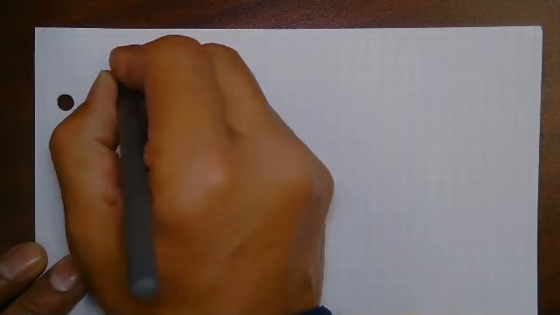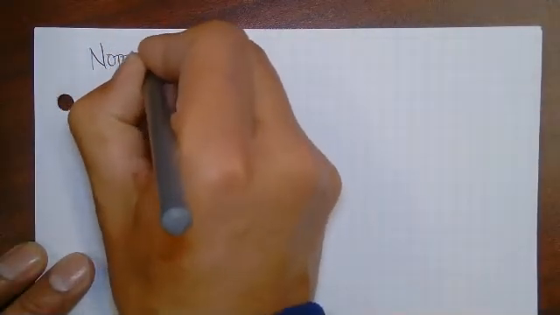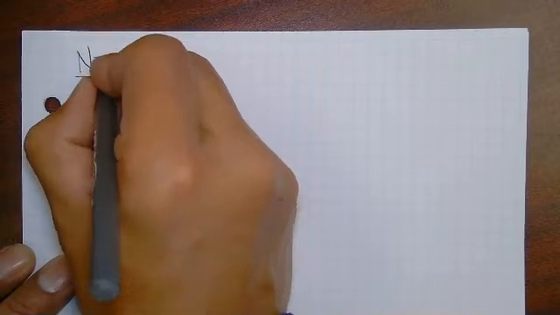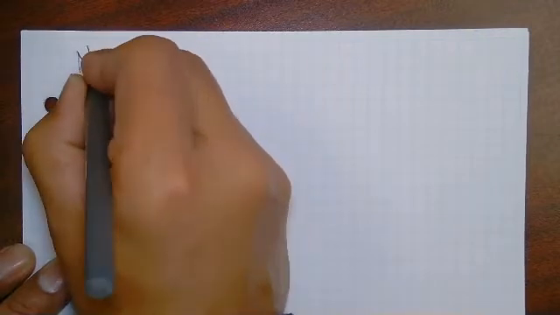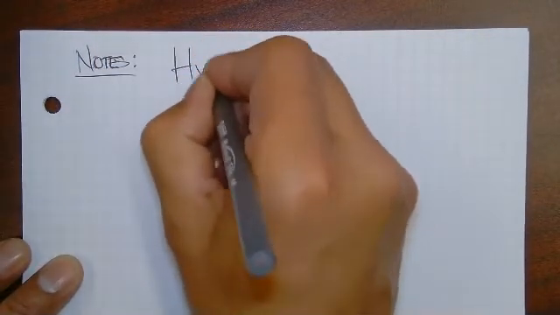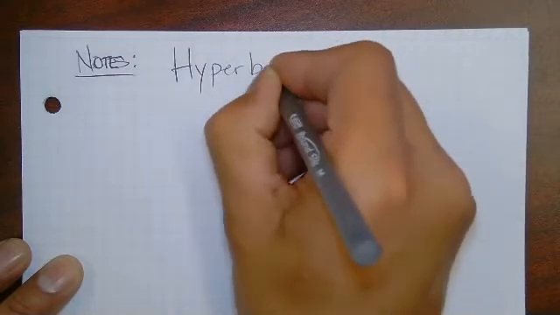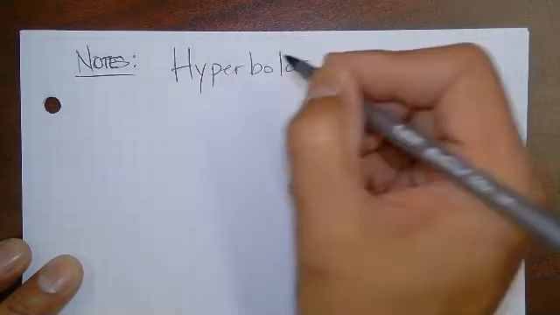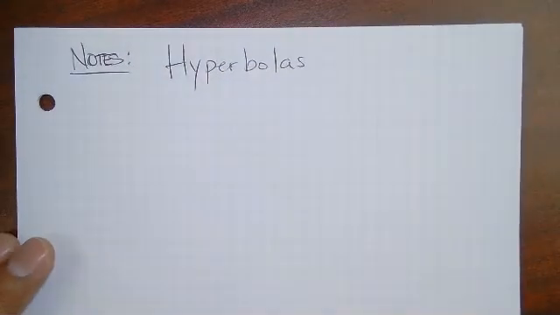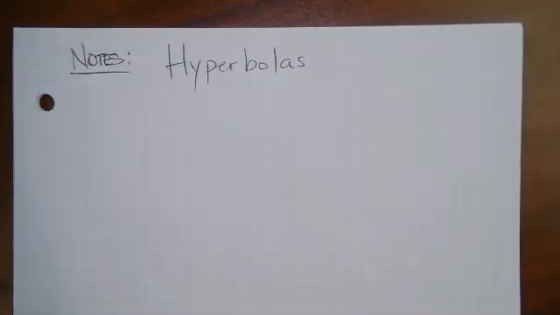Okay, we're going to start this next conic section. Notes, just watch. Notes. That says notes. Okay, hyperbolas. That's what we're going to start learning to graph and look at how these go.